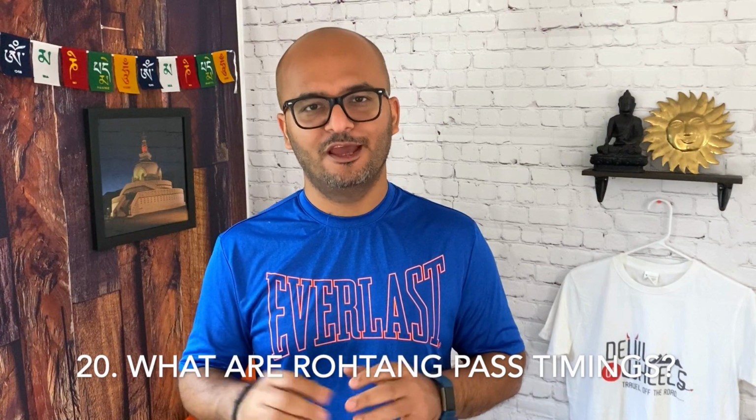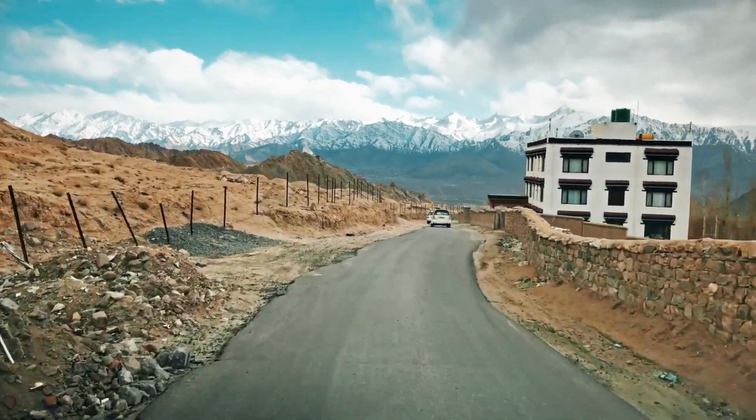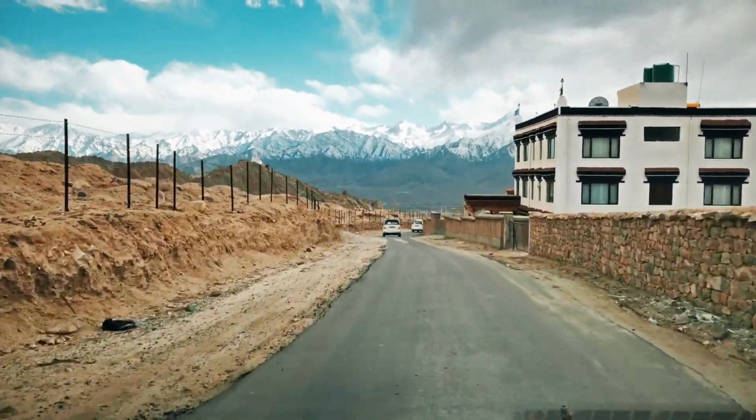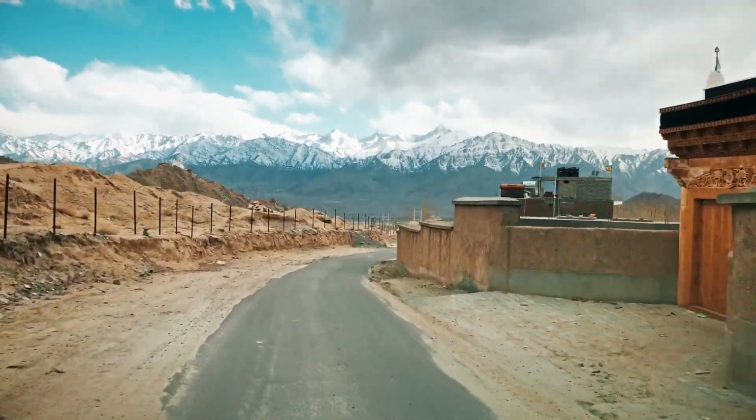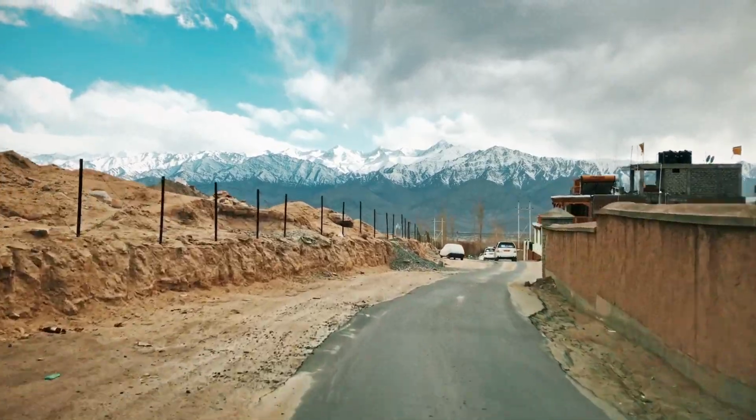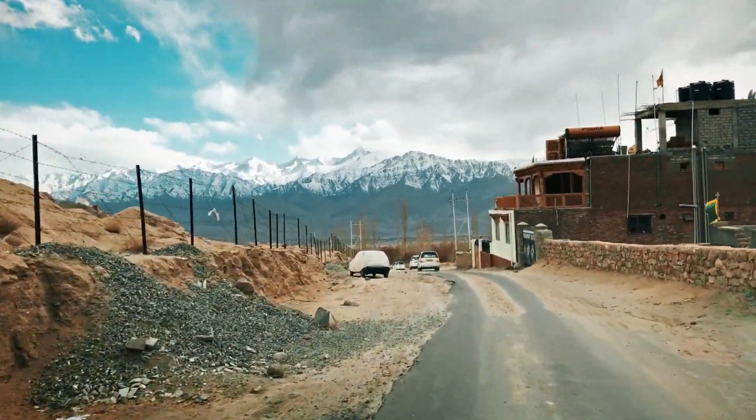And that brings us to our last question, which is question number 20. What are Rohtang Pass timings? Sometimes there are time restrictions for traveling to Rohtang Pass from the Manali or Khoksar side. However, it depends on the time of the year. These timing restrictions to travel to Rohtang Pass from either side are mostly relaxed from July onwards as the peak season ends and the tourist rush in Manali fades away.